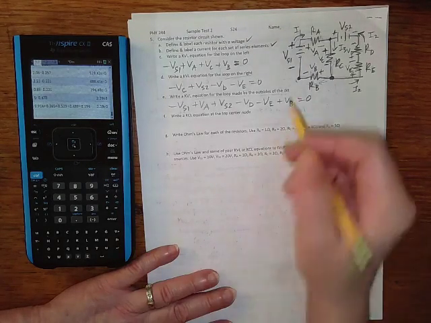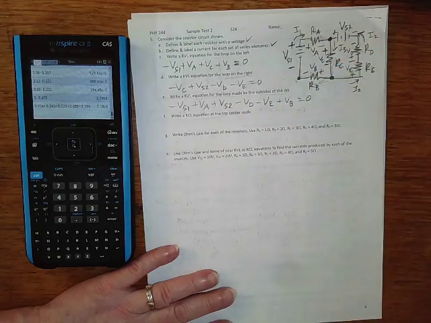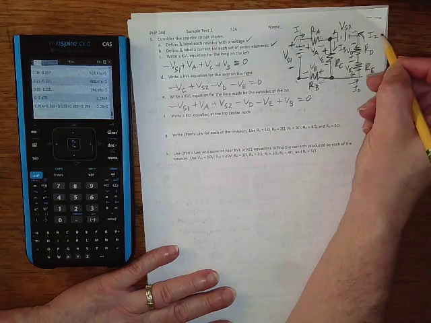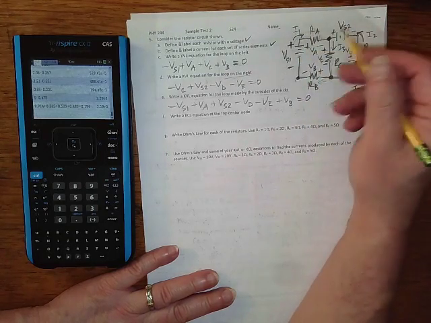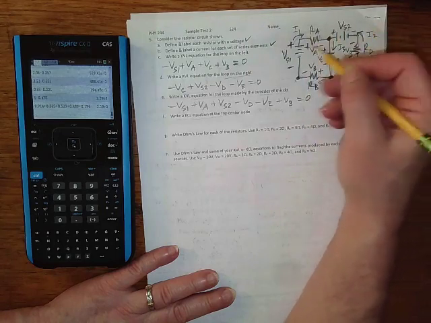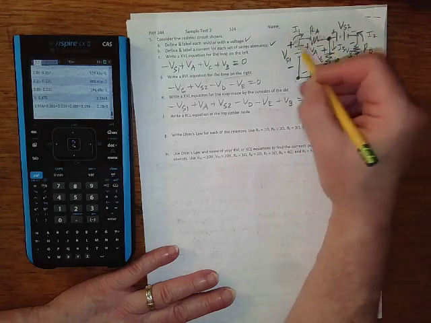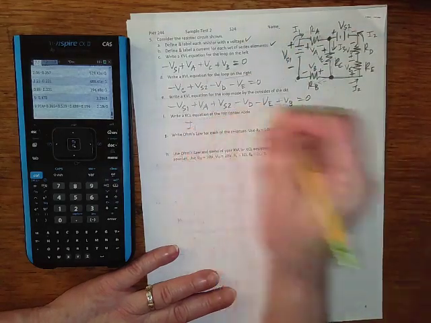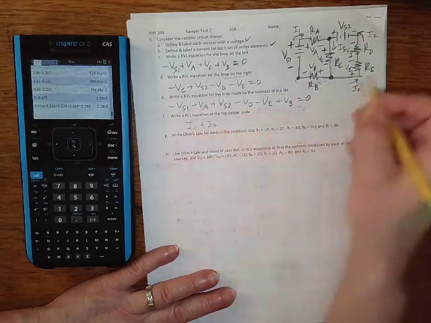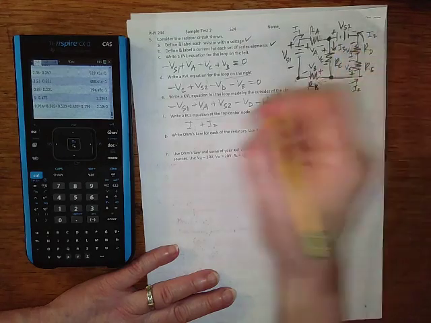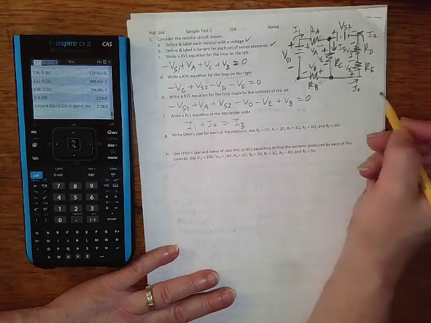Alrighty. Write a KCL equation at the top center node. So we want to write a KCL equation here. KCL says what? Kirchhoff's current law. Current in equals current out, or the sum of the currents equals 0 if you call one of them positive, in positive and out negative. But let's just do, I like in equals out. So what's coming in here? We got I1 coming in. Anything else coming in? Yes, I2 is coming in. Anything else coming in? No, I3 is going out. So in, I1 plus I2, equals out, I3.